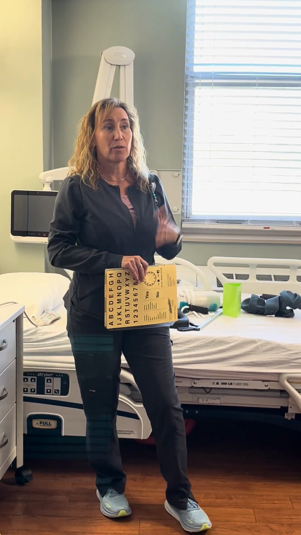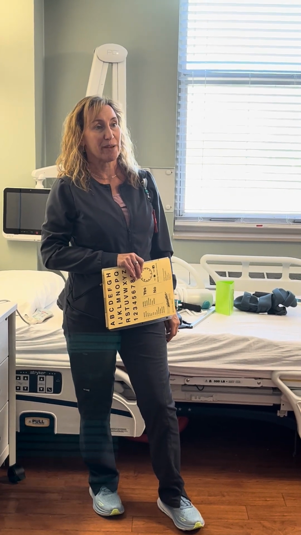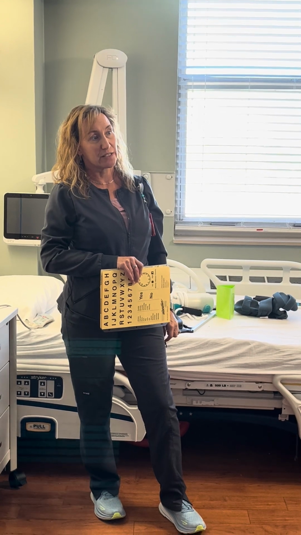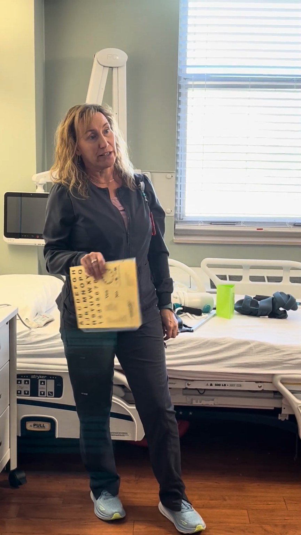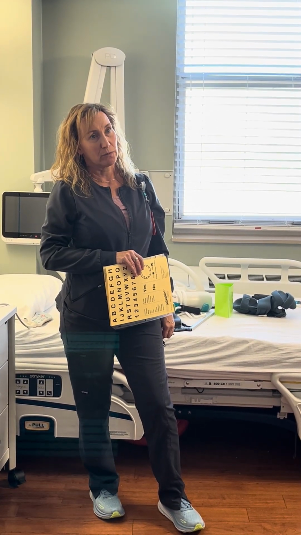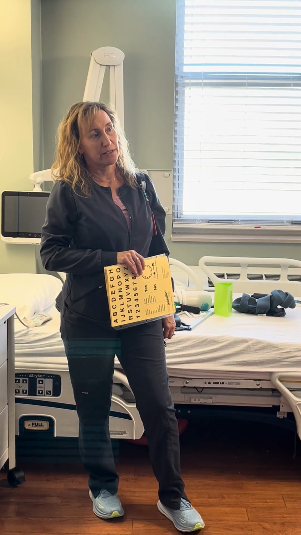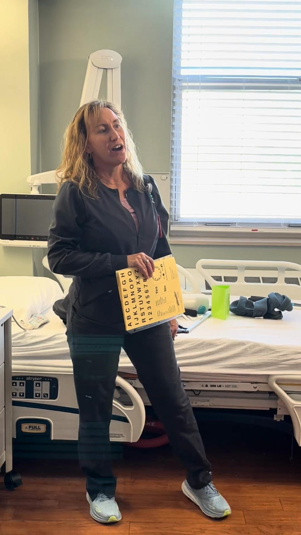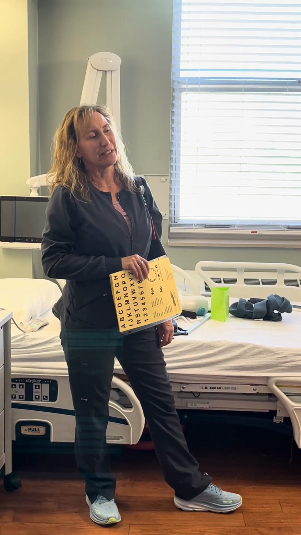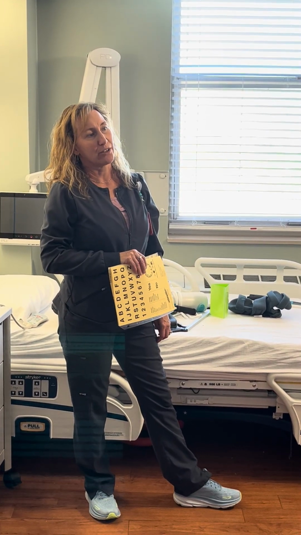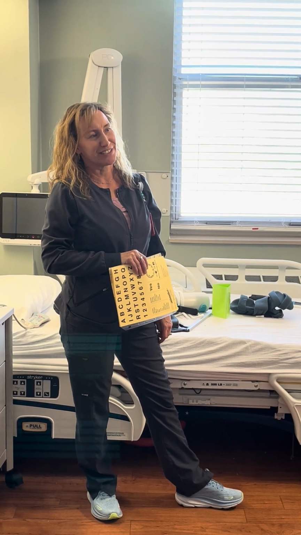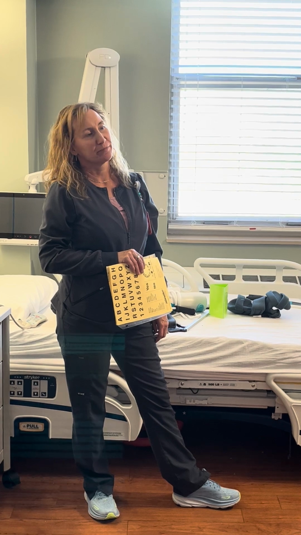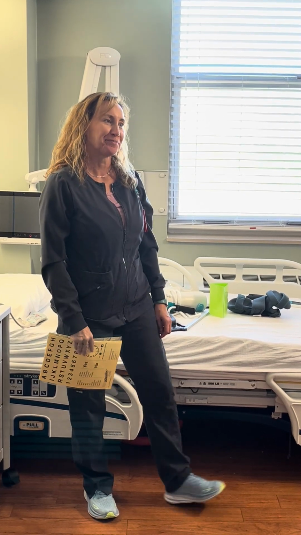If a patient's on our special liquids, there'll be a sign outside their room saying if it's mild or moderate, or, what's the other one? It used to be nectar and honey and pudding, but now it's mild, moderate, and I don't want to say severe, because that's not it. Super thick, like pudding, but we rarely have those patients.